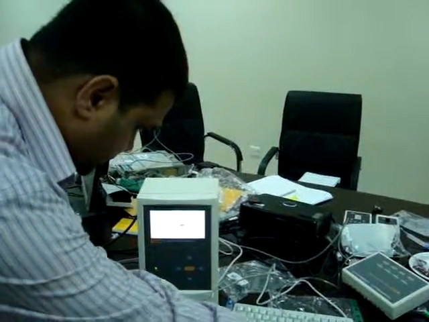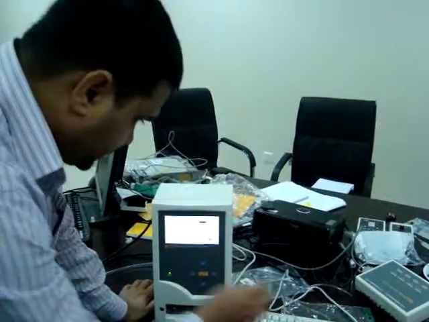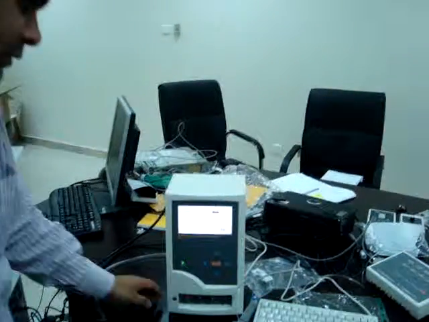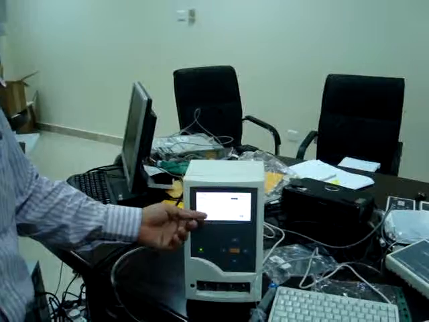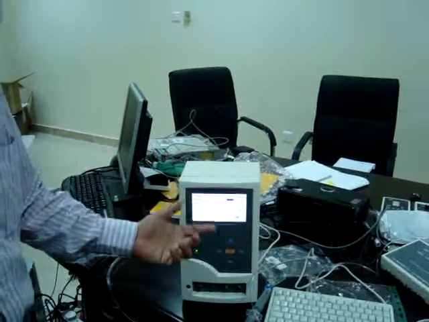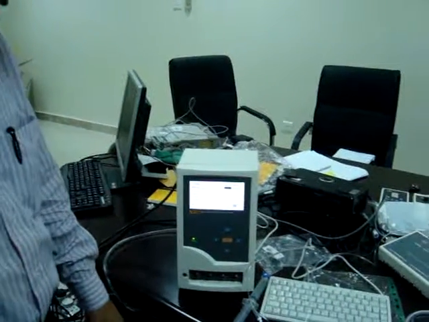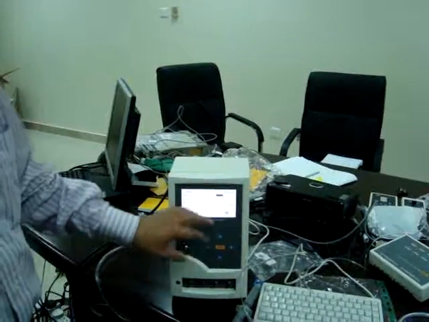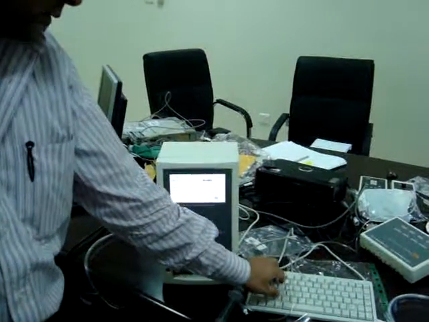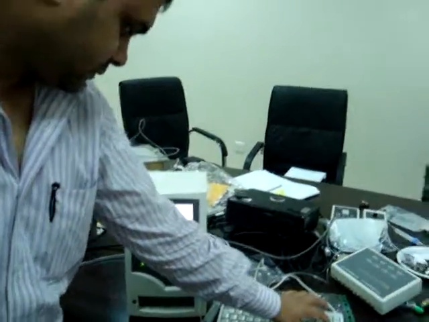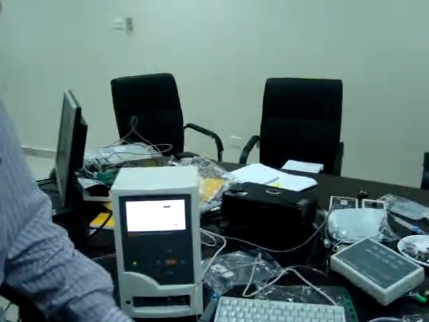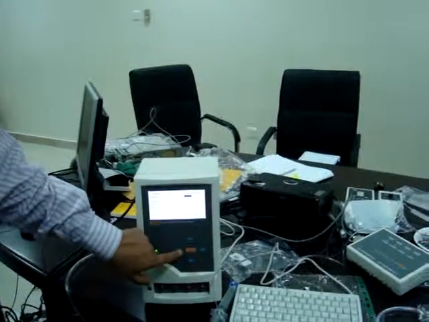Okay, then you can set your bolus parameters. How many ml bolus you want to give, total volume how much, bolus volume how much, loading time and dose ml. Again, all these things you can set using this keyboard, or you can use the arrow keys.